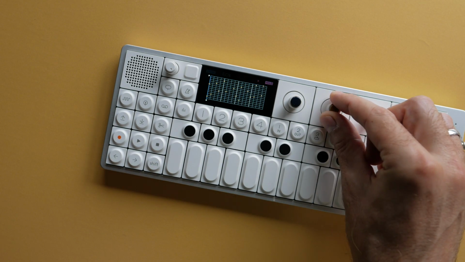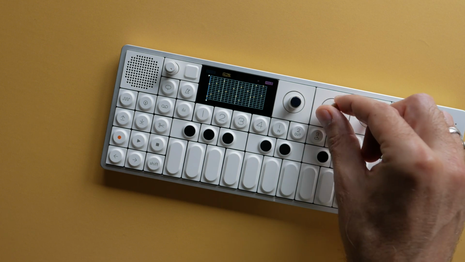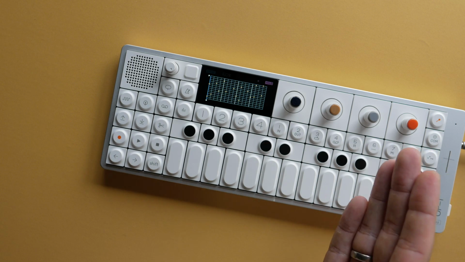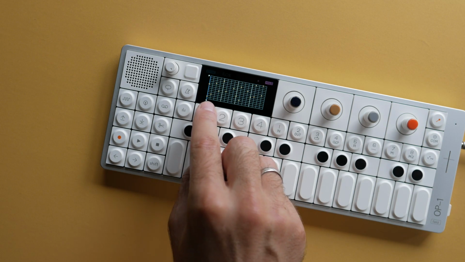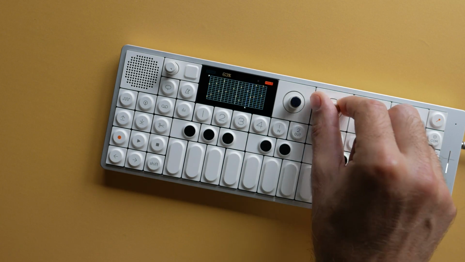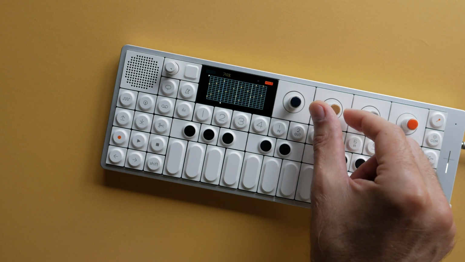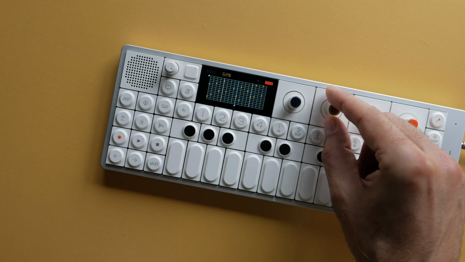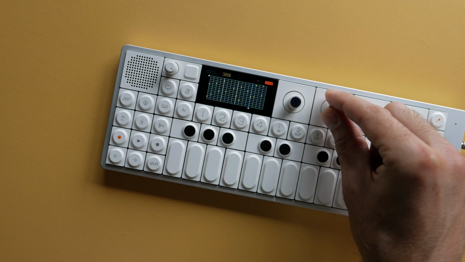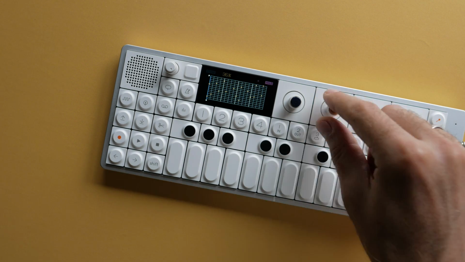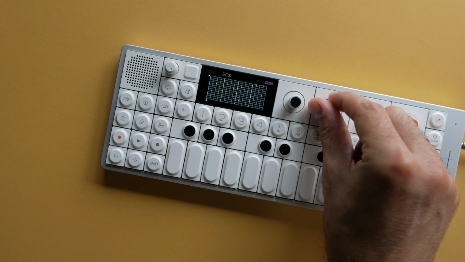Furthermore, we have a swing function on the beige encoder, which means that every other step, so the notes in between, will be either shifted to the right or to the left, just to give your sequence a little bit of a different feel. But let's turn it back to 50%.